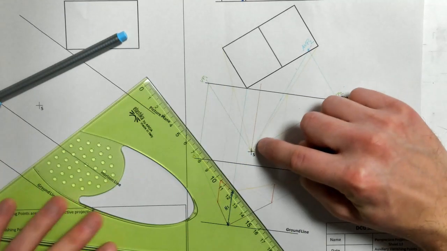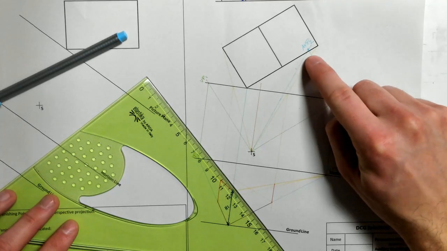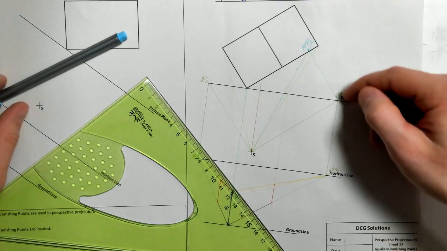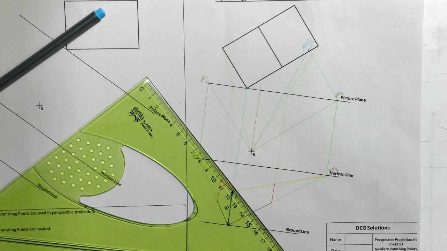Once we've projected that blue line up and brought our line from VP2 parallel to this edge, where they intersect gives us the point AVP, or auxiliary vanishing point.